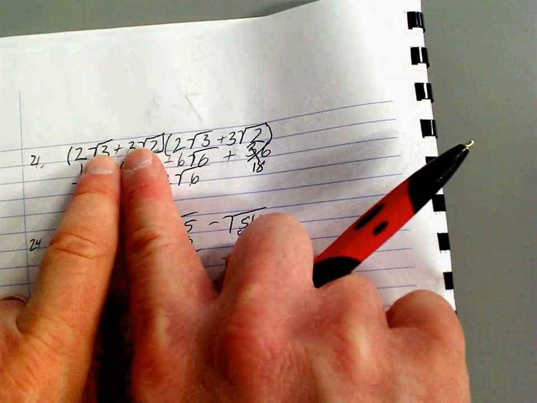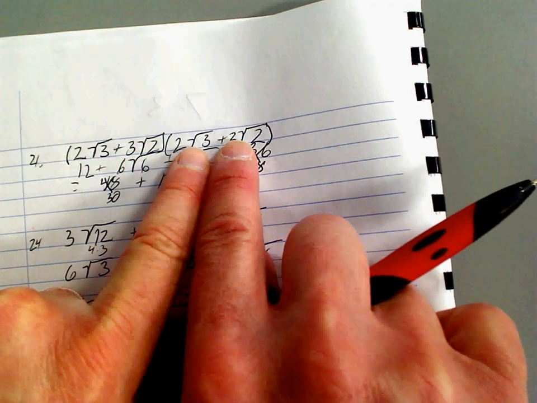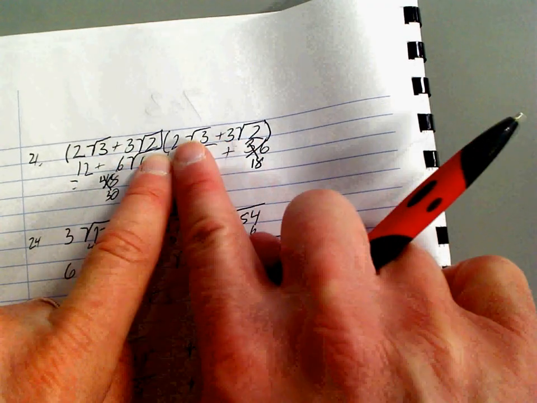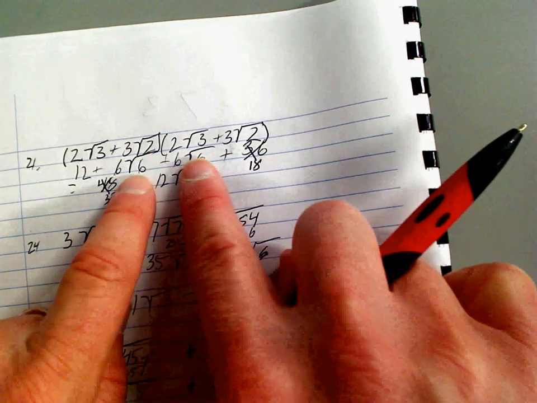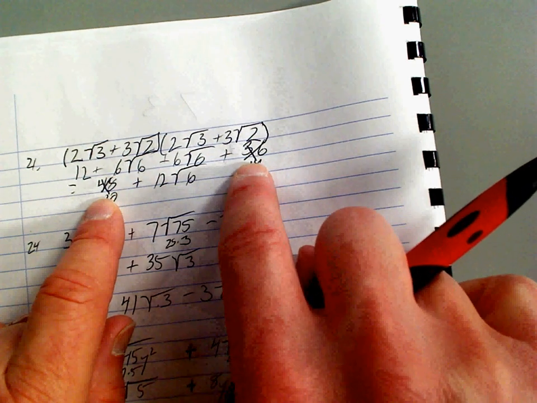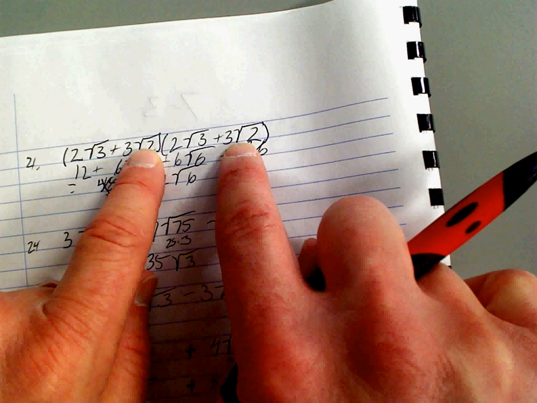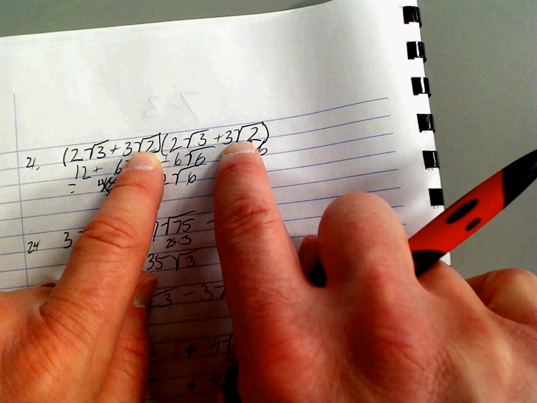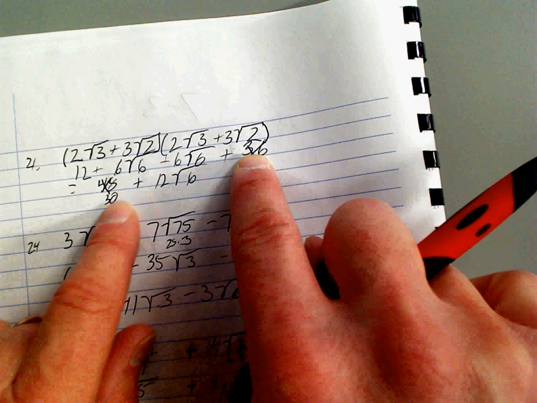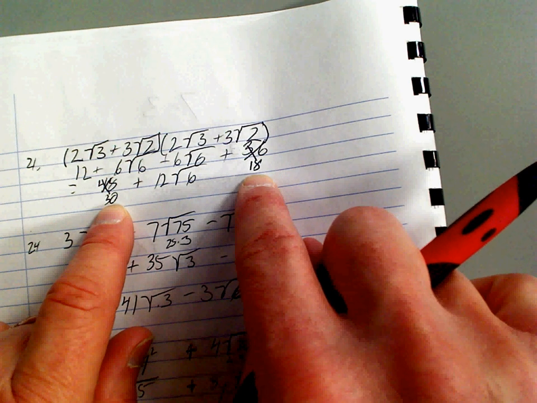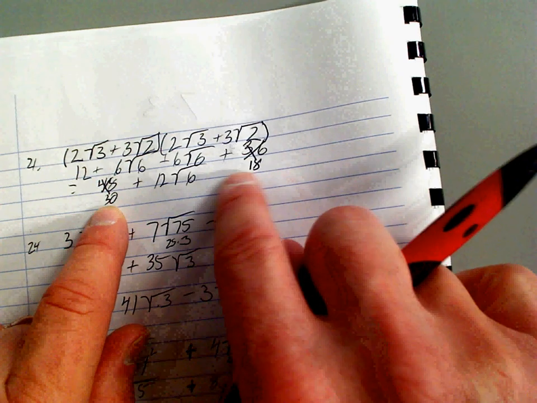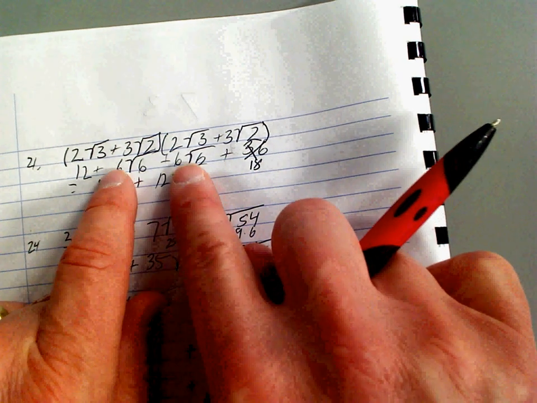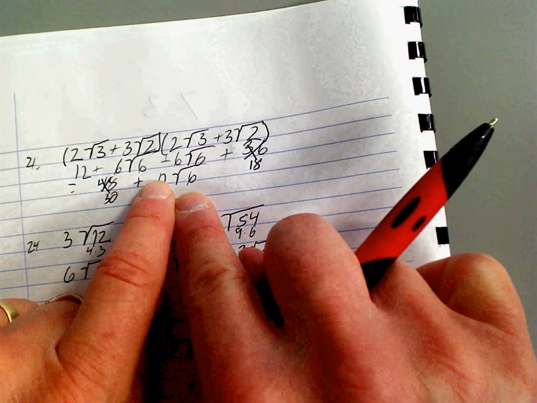21, it's another binomial times a binomial, which was a binomial times itself, another FOIL: first, outer, inner, last. I made a mistake yesterday. 3 square roots of 2 times 3 square roots of 2 should be 9 times 2, 18, not 9 times 4, 36. Either way, the 18 and the 12 would make 30, so it should be 30 plus these two make 12 square roots of 6.